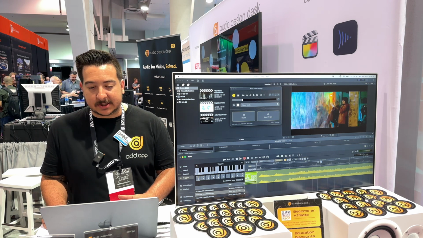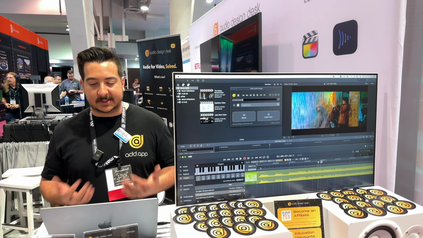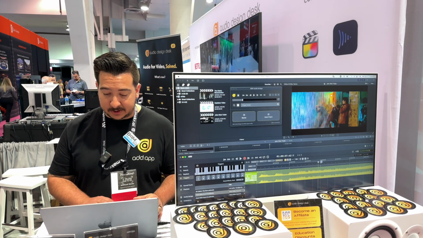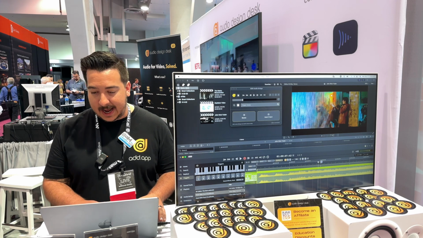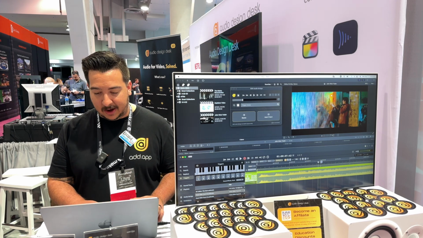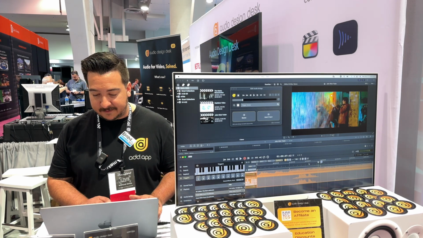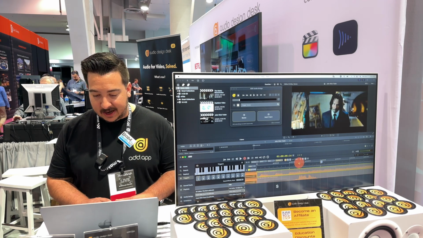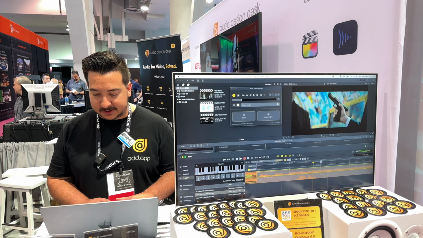So we have all this original audio, but what if I want to take out the sound effects and just focus on the dialogue so I can add my own sounds? So this is where the isolator comes in, where it actually understands the stereo file and it can separate the sound effects away from the dialogue. So then if I mute the sound effects, we have just the dialogue.